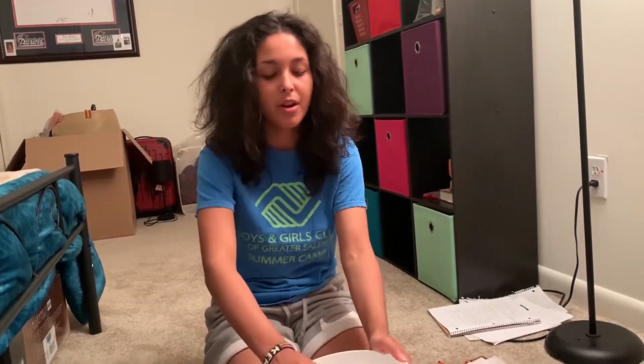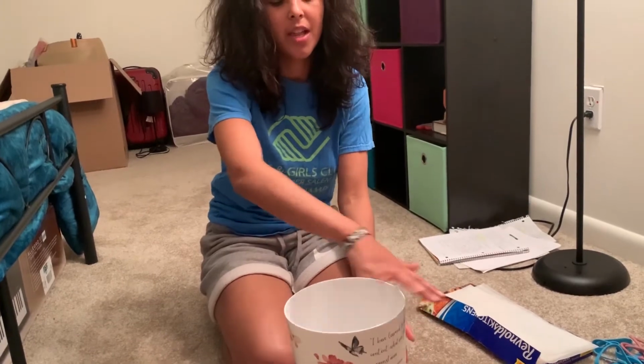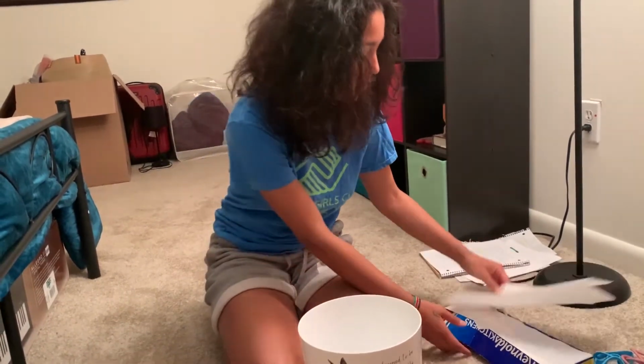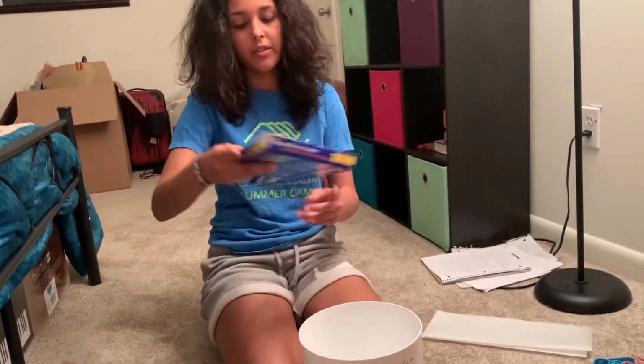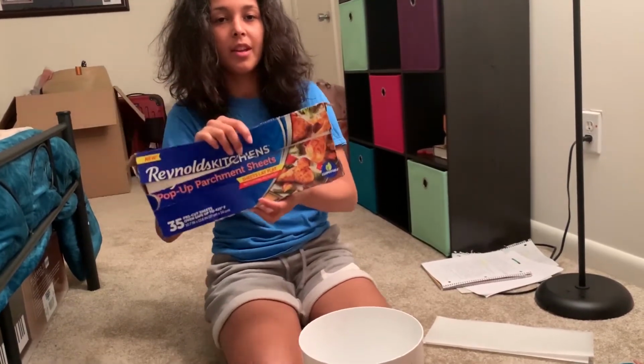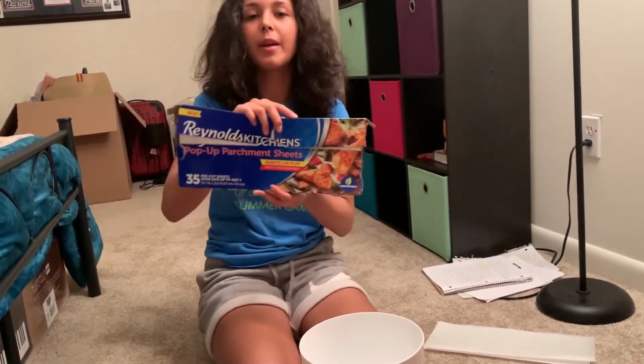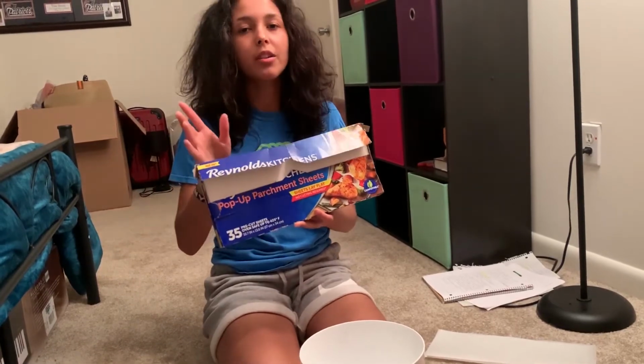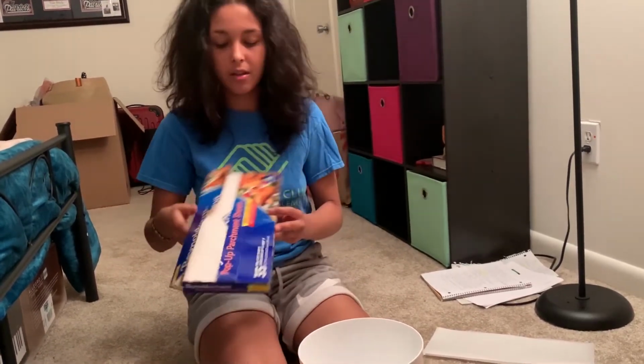And then for the cover of a drum, I know everyone's probably seen the drum before, and they usually have like a paper-like thing over the top. I'm going to be using this parchment sheet paper, and you can also use freezer paper or any kind of arts and crafts paper that's not too thick.